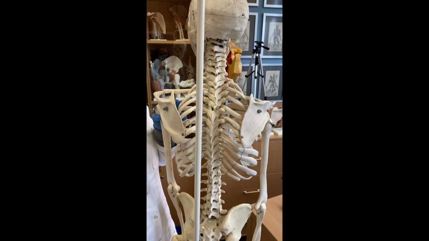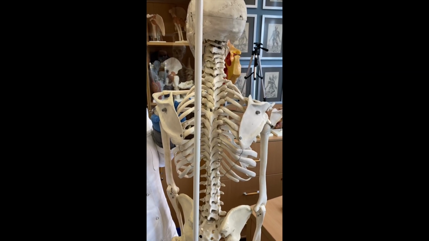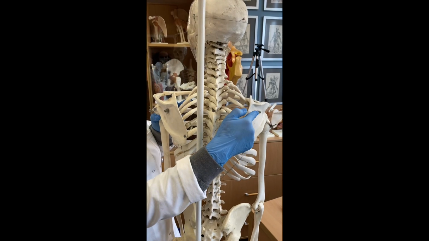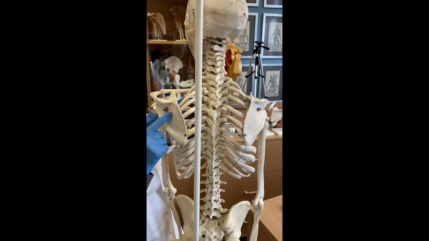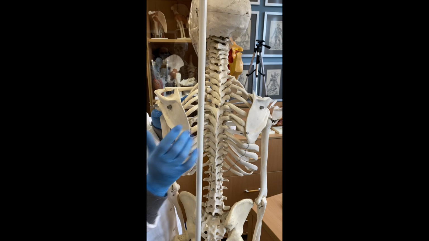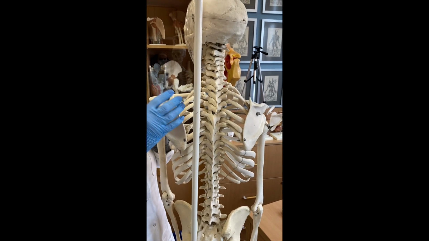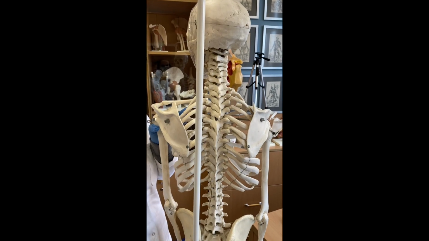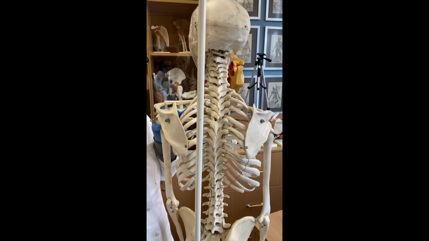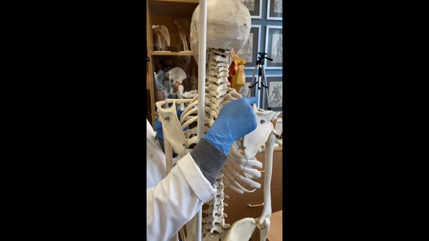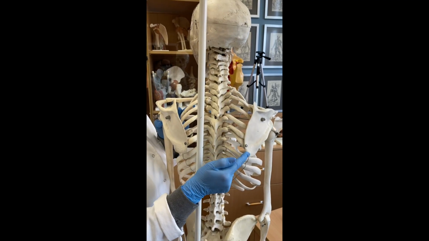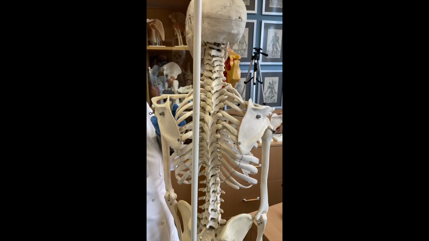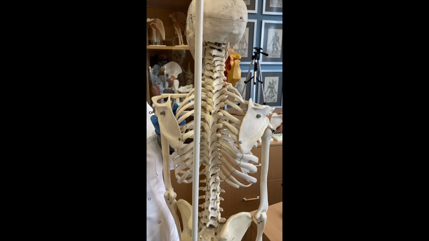So the next bone that we are going to describe is the scapula. Here you can see the scapula, and as you can see, it is a paired bone, it is a flat bone, and you can see that it is triangular in shape, and it overlaps in part from the 2nd till the 7th ribs on the posterolateral thoracic aspect.